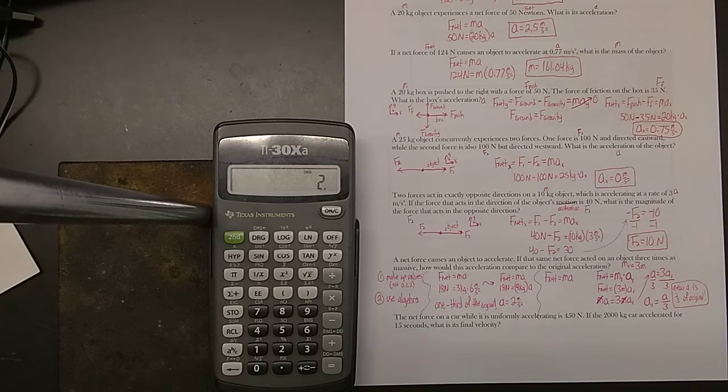Last example, the net force on the car while it is uniformly accelerating is 450 newtons. If the 2,000 kilogram car accelerated for 15 seconds, what is its final velocity? So this is why we talk about forces in the first place. This is why we draw free body diagrams, why we write net force equations and solve for accelerations. Because once we know the acceleration, once we know how the velocity is changing, then we can predict things like how fast is it moving and where does it end up.